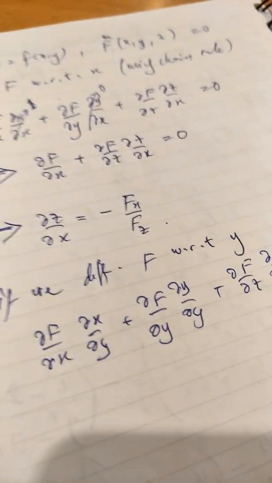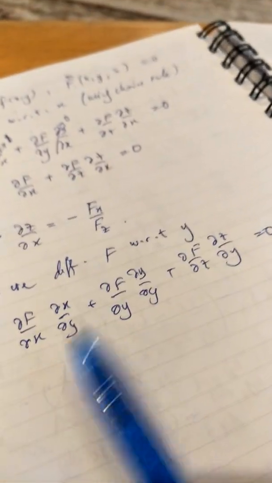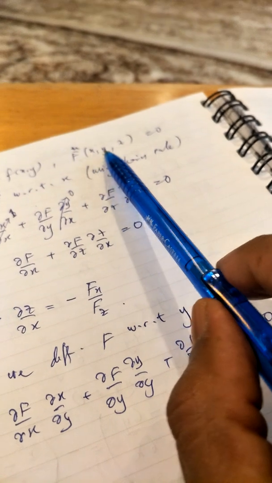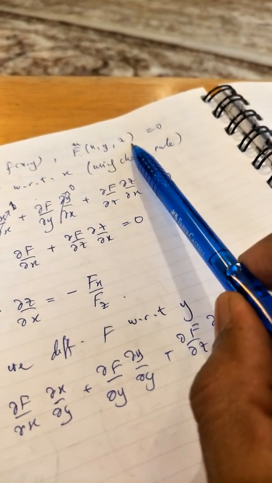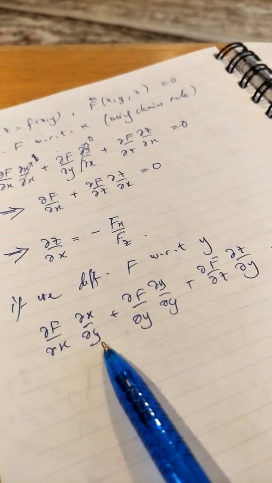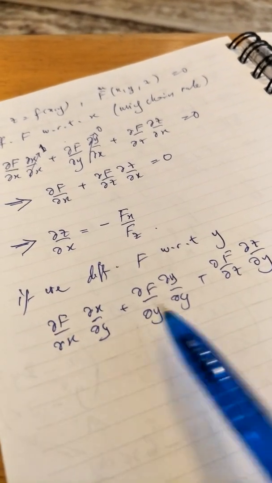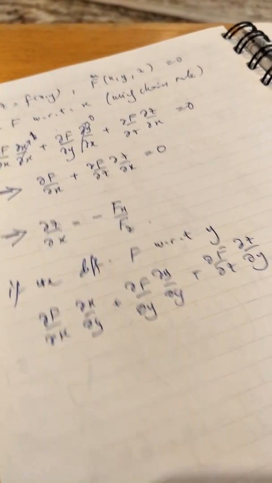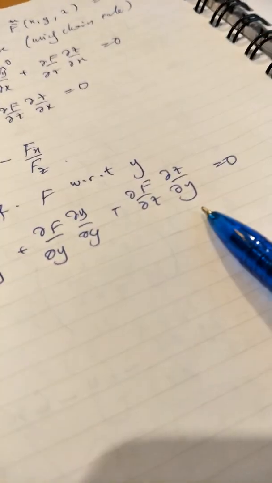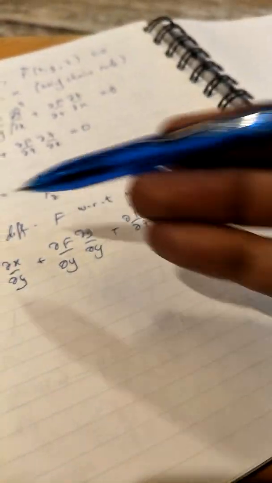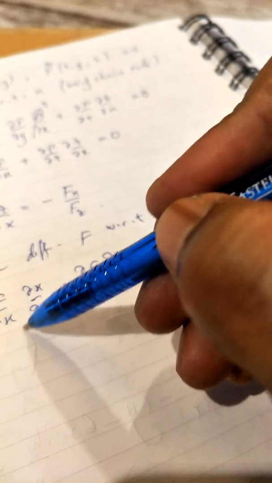Remember the chain rule: we differentiate with respect to each of the variables of f, which are x, y, and z. Del x del y is 0 because x is an independent variable.